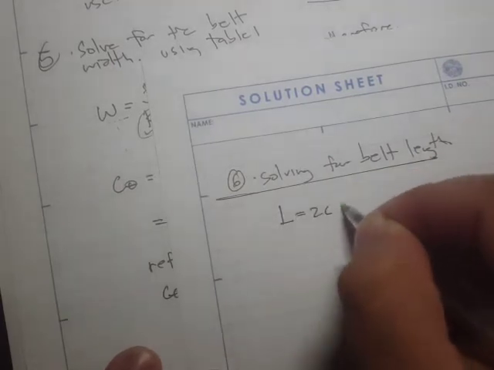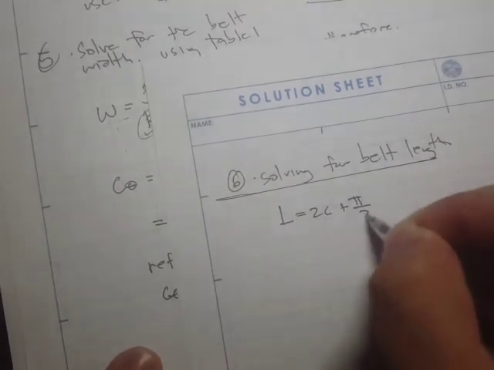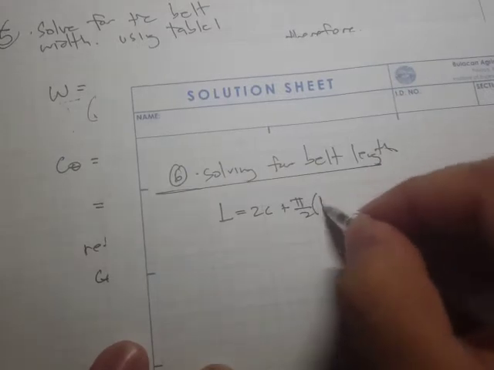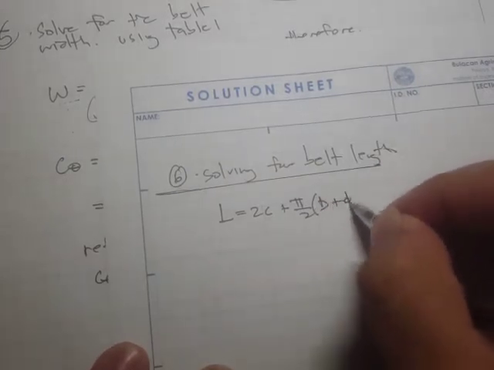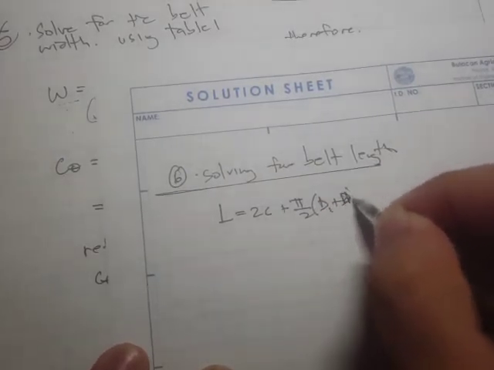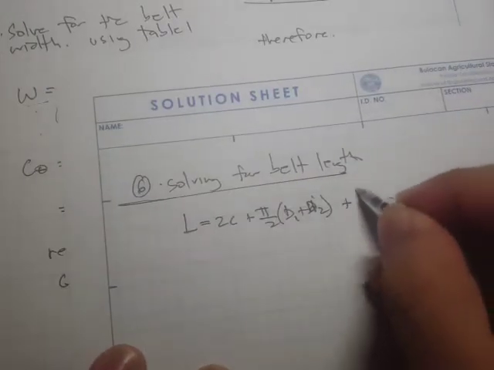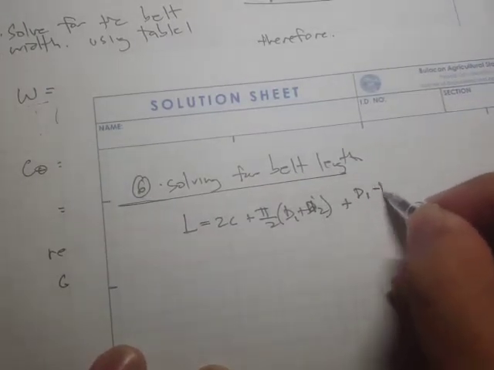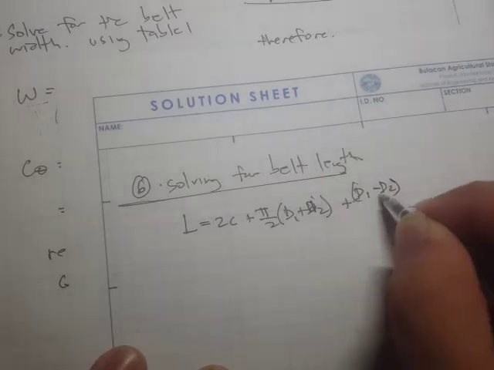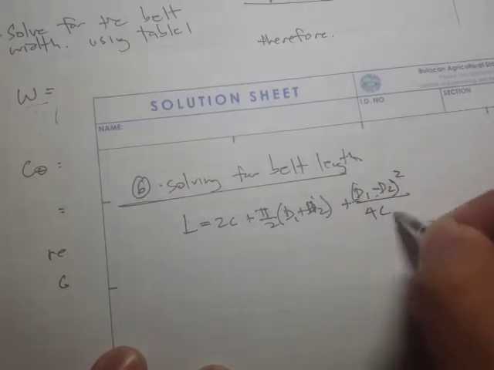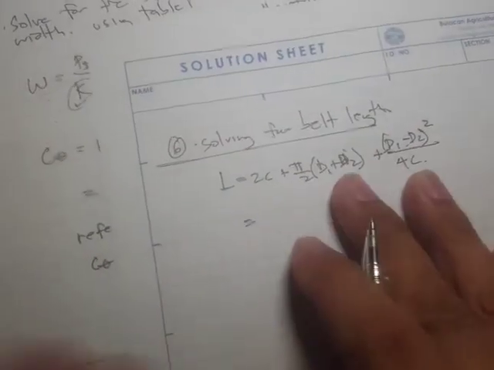L is equal to 2c plus pi over 2, since this is just an open drive, times d1 plus d2, plus d1 minus d2, because this is open drive, squared, all over 4c.